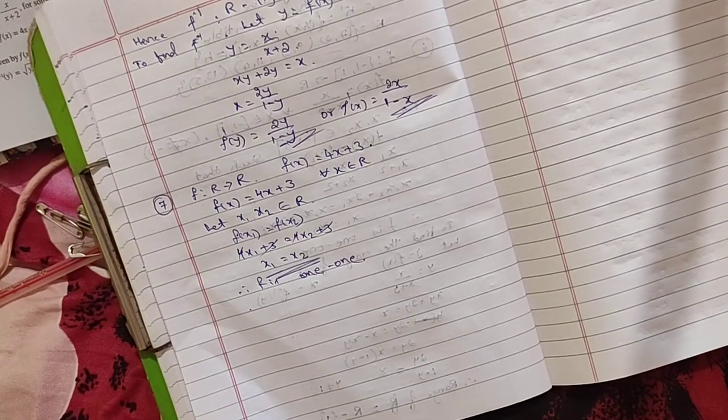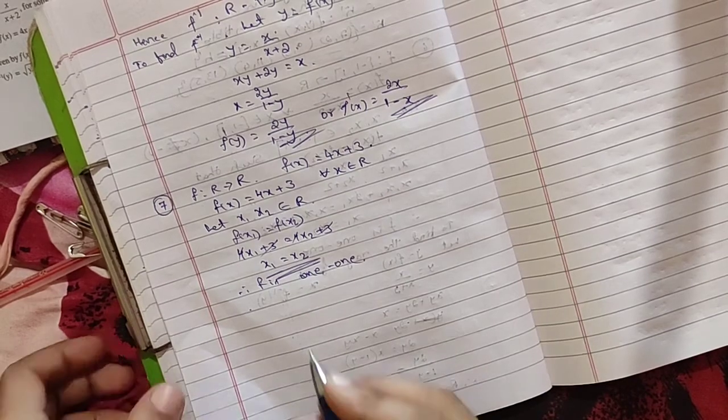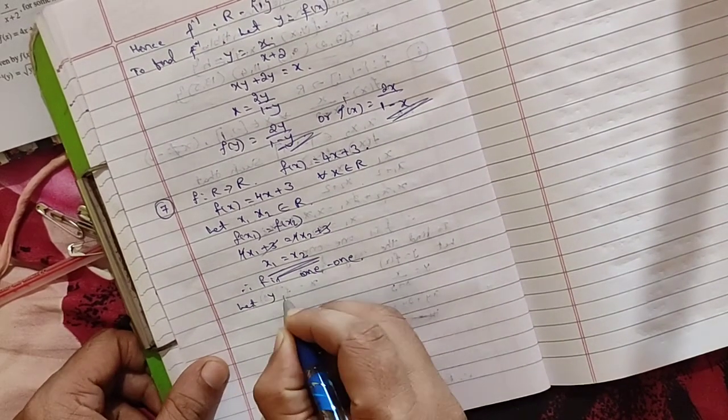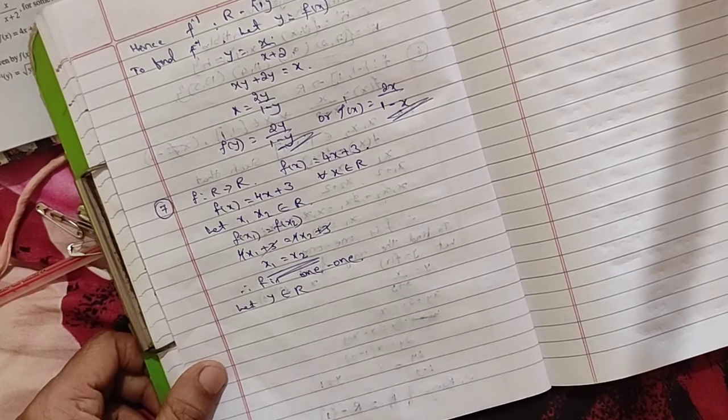Now we have to check whether it is onto or not. Now let y belong to R.